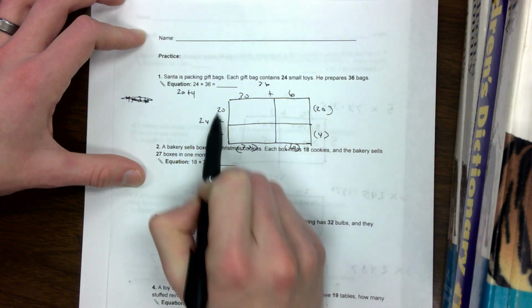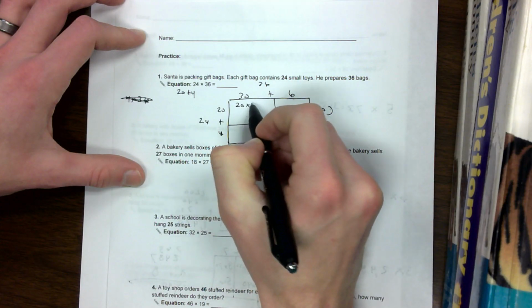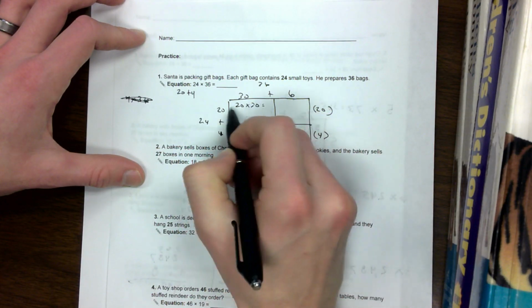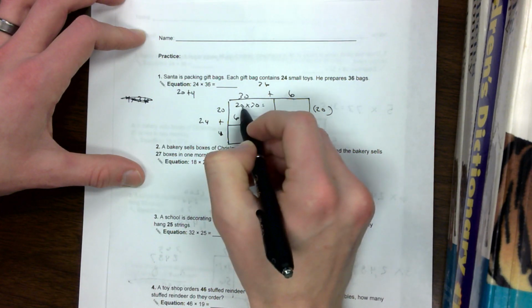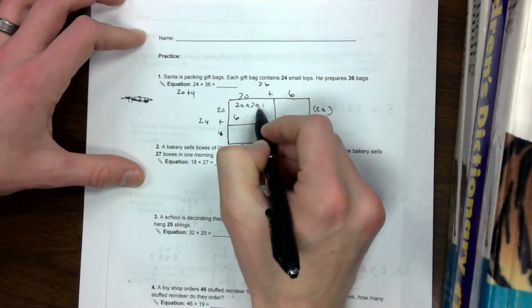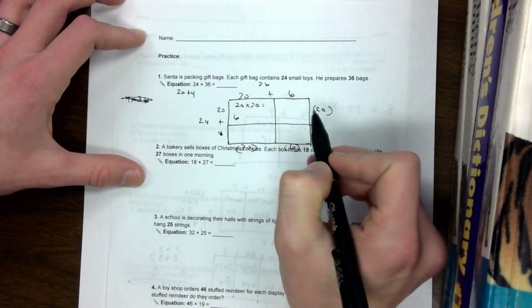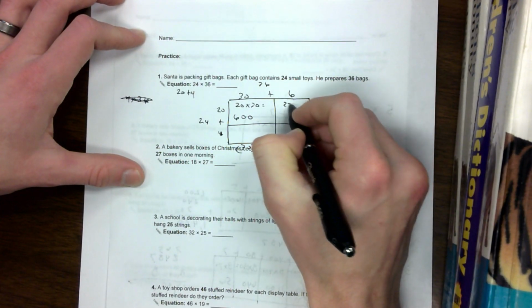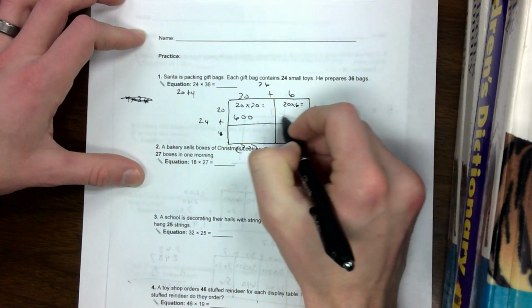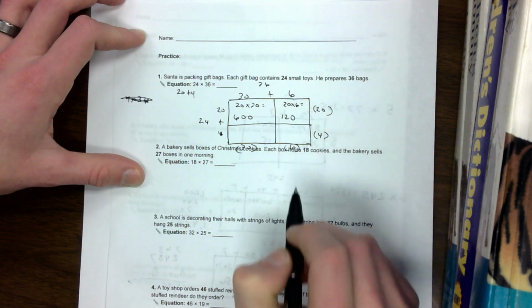But we can think about this as a 20 by 30 area. So then we think of this as 2 times 3 is 6, but each of these is a multiple of 10. So we actually have 10 times 10 going on over here. So we're going to multiply this by 10 times 10, which is 100. We have 600. Over here we have 20 groups of 6. 2 times 6 is 12, but it's hundreds, so 120.